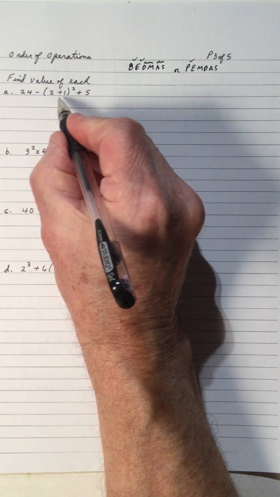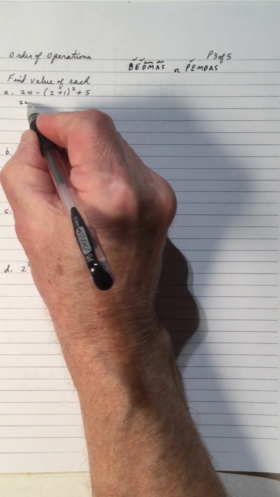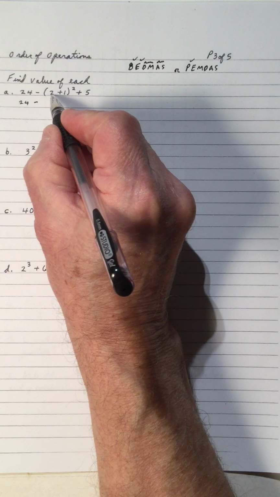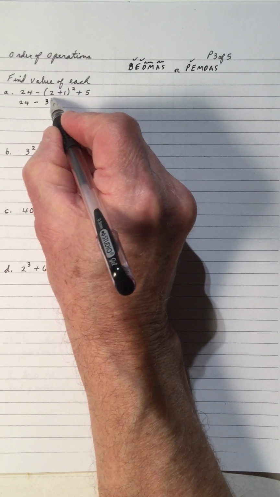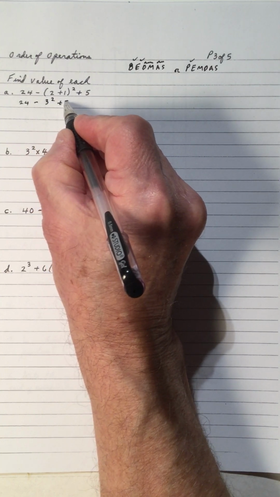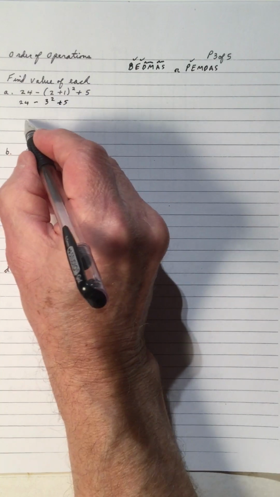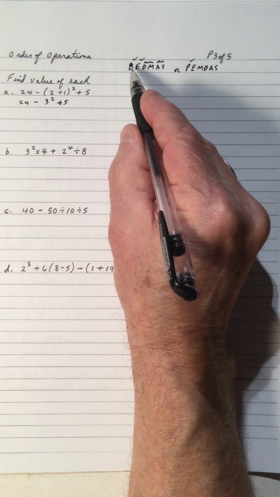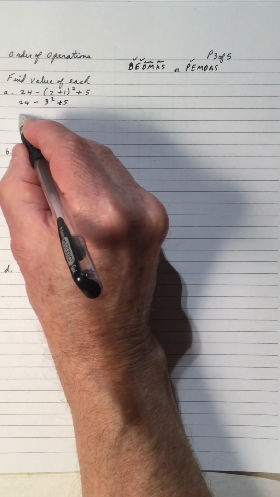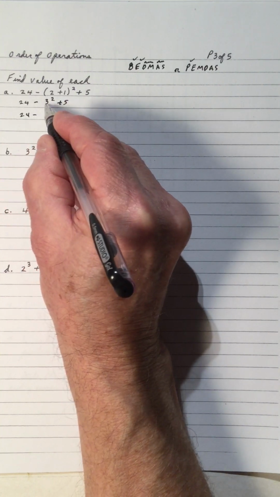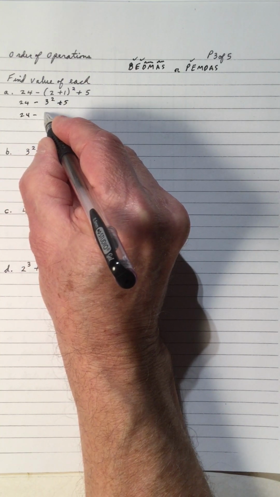Here we go. I see brackets. So let's simplify the brackets first. So that 2 plus 1 is 3. So I'm doing one step at a time. And now PEMDAS, I've got the brackets. I'm going to do the exponents. So 24 subtract 3 squared. 3 times 3 is 9.